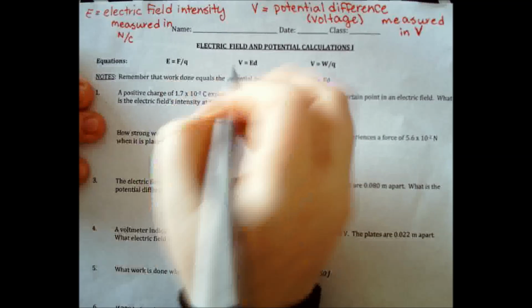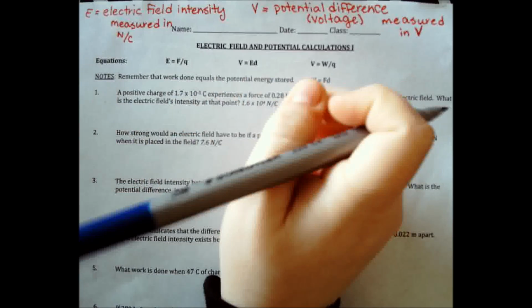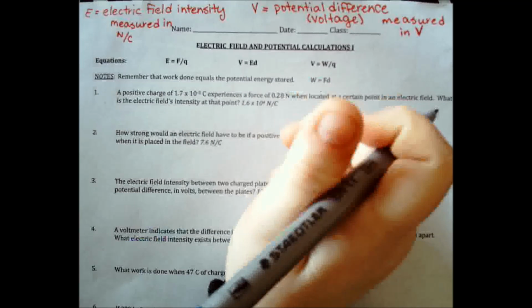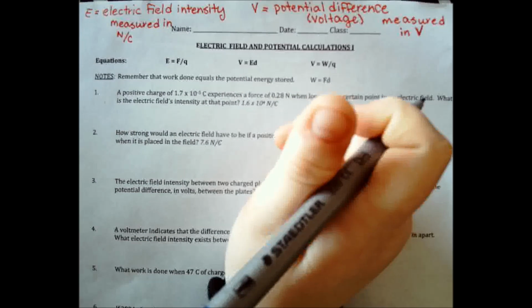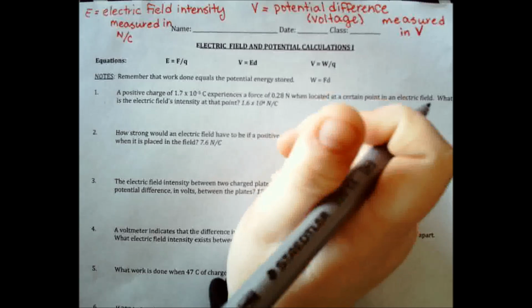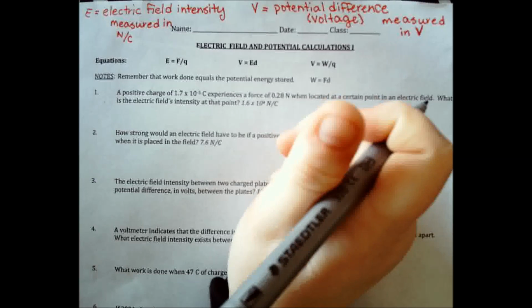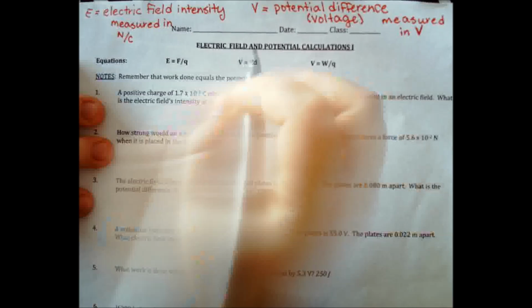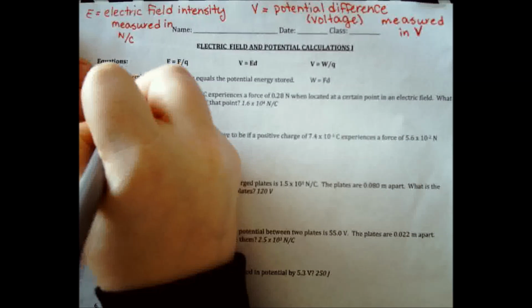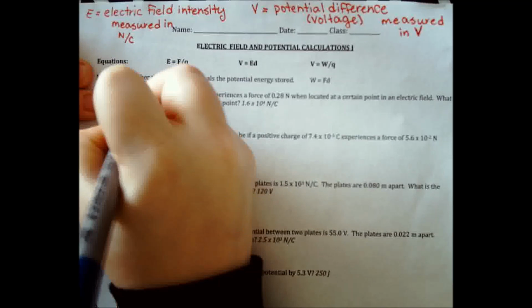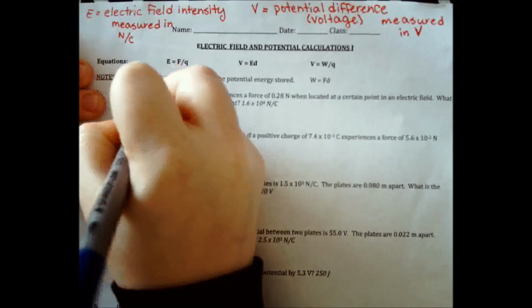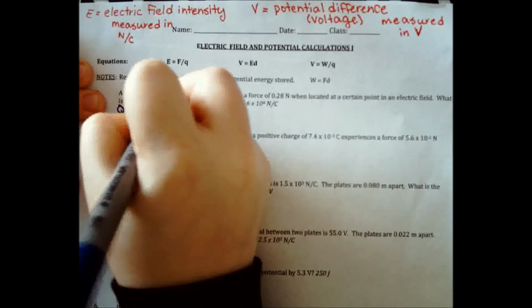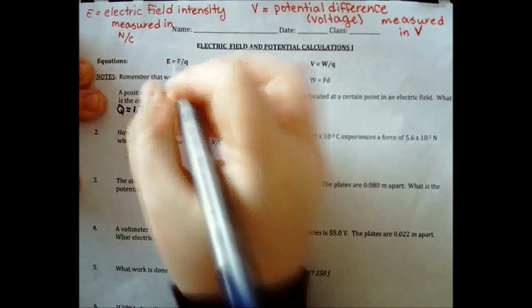A positive charge of 1.7 times 10 to the negative fifth coulombs experiences a force of 2.28 newtons when located at a certain point in an electric field. What is the electric field's intensity at that point? So, the charge is 1.7 times 10 to the negative fifth.